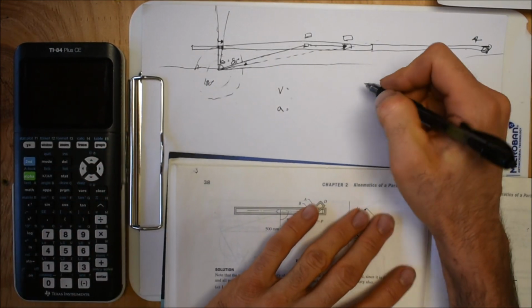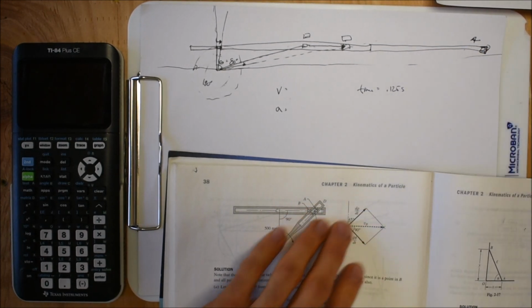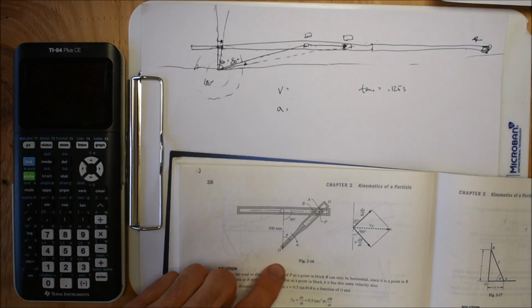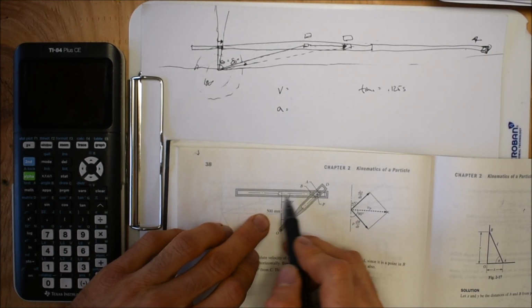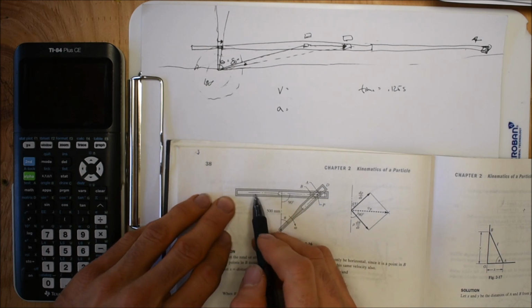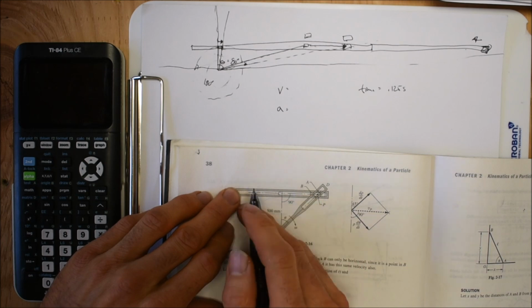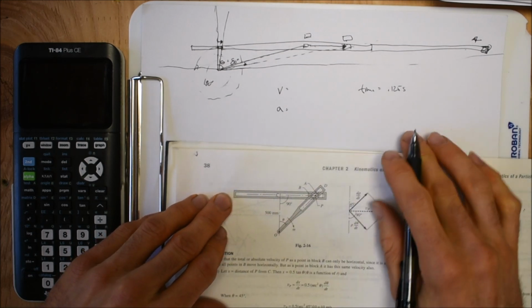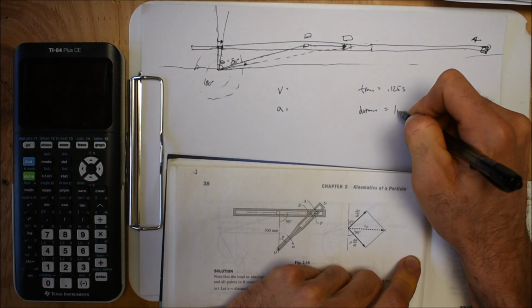Perfect, so we already know our time. Time is equal to 0.125 seconds. And what's our distance, from here to here? Well, that's 0.5 meters. We already did this. This is a 45-degree angle, so this is 0.5 meters and this is 0.5 meters. So it travels a distance of 1 meter.